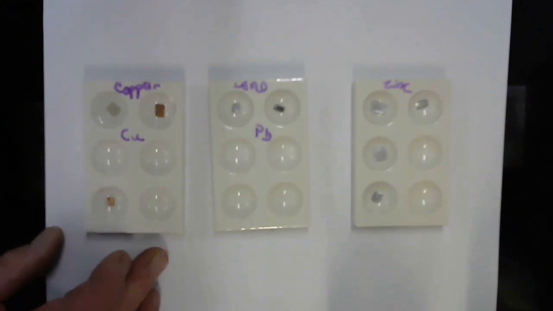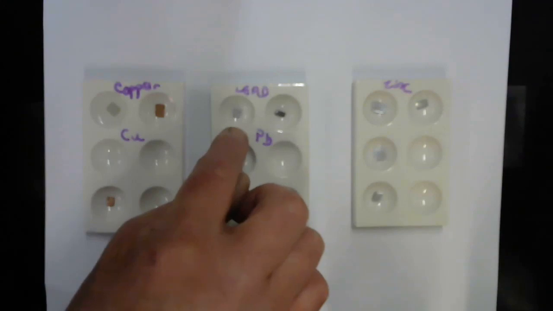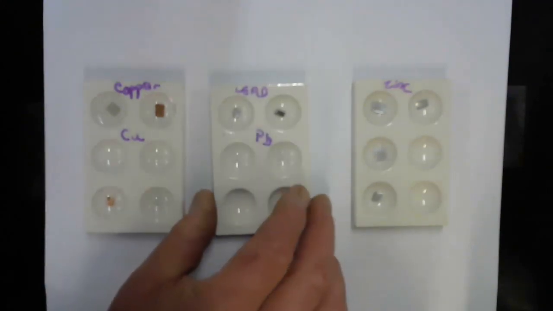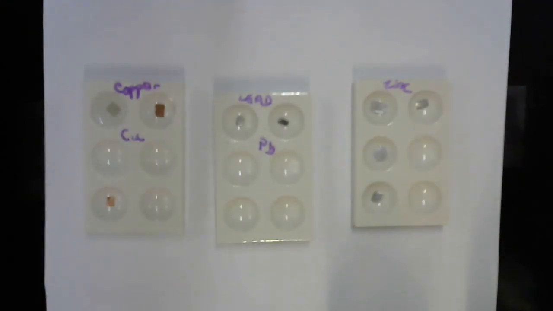Okay, our next reaction is in the middle plate, and I've got a piece of lead here that I shined up, and just for comparison purposes, there's another piece of lead over on the right-hand side that I did not polish. And I'm asked to put copper nitrate in this. This is copper 2 nitrate.